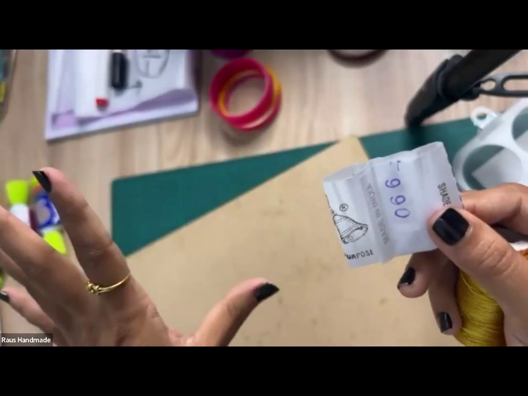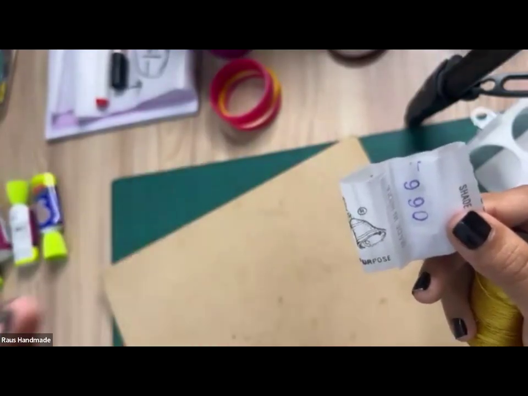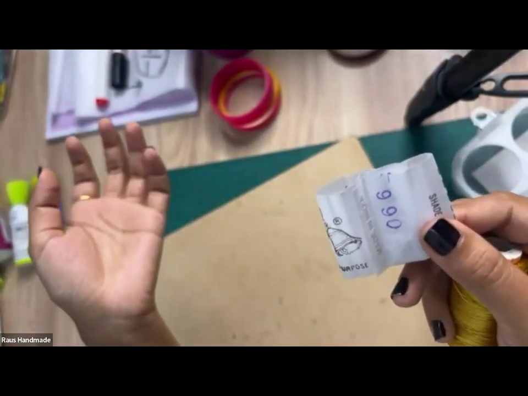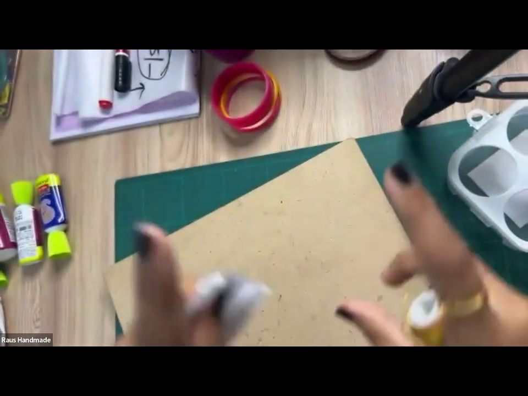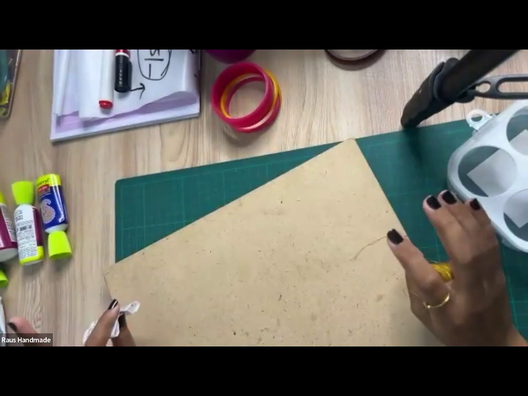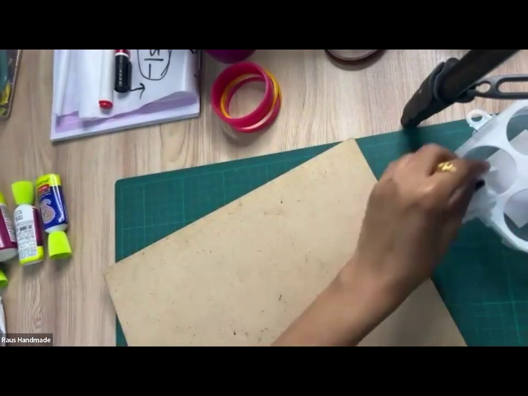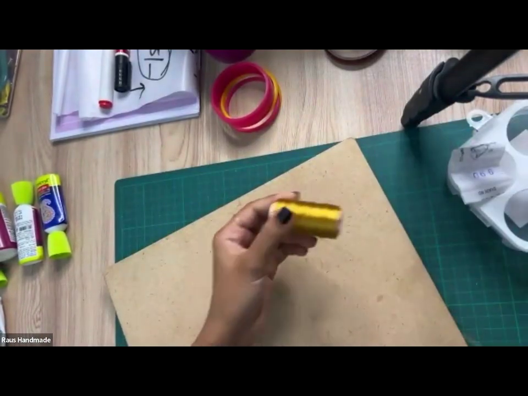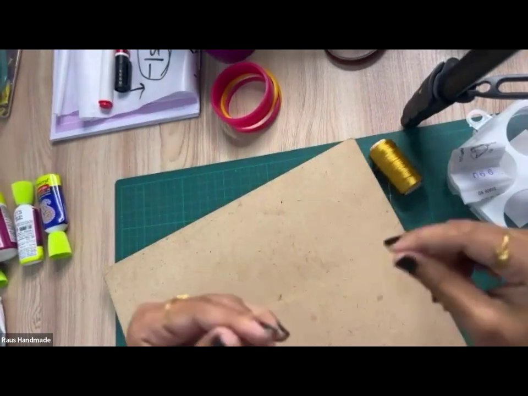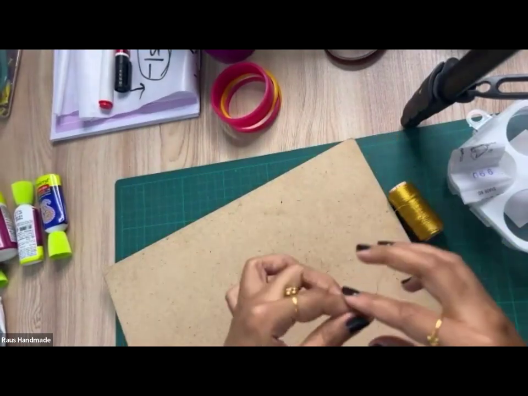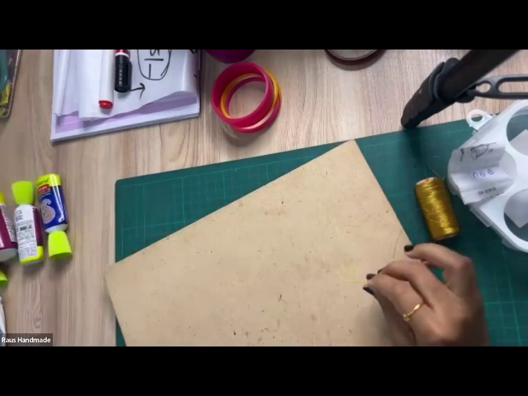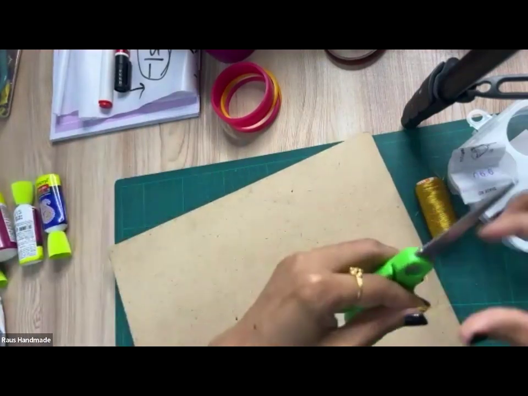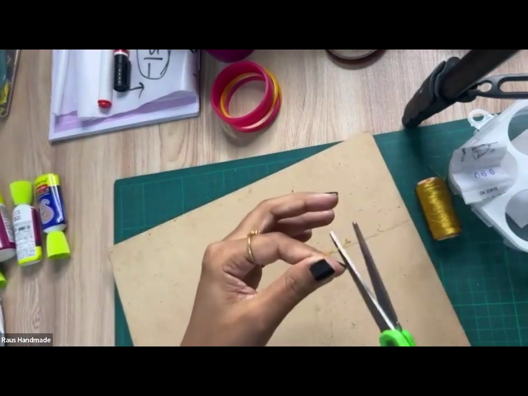This is one method. Or what I personally recommend to my students is to keep an 80 pages short size note for this, because I always tell my students to take a few strands randomly, just like this, and just trim it off.